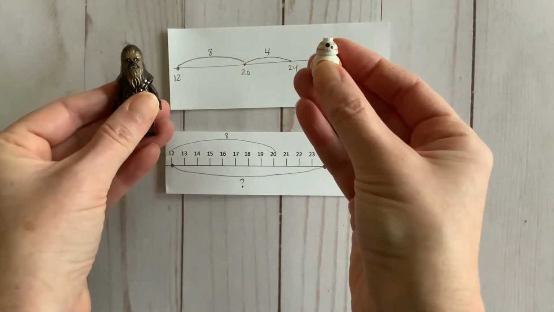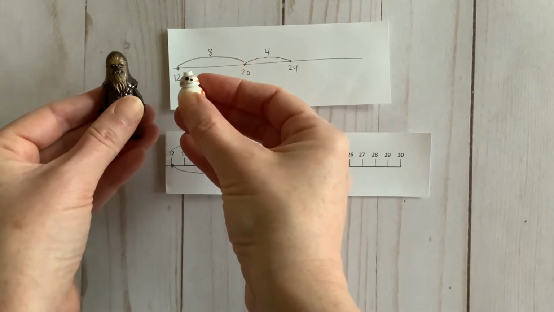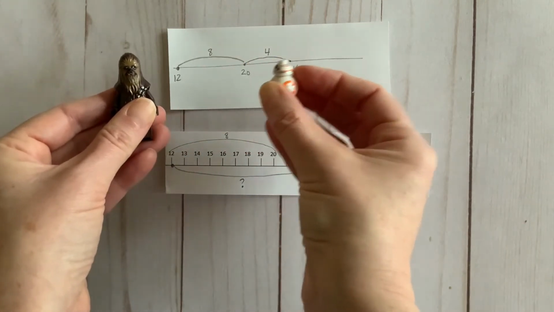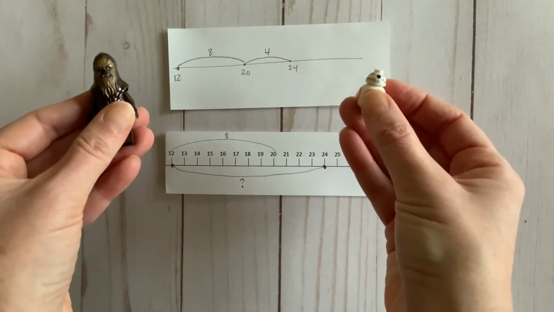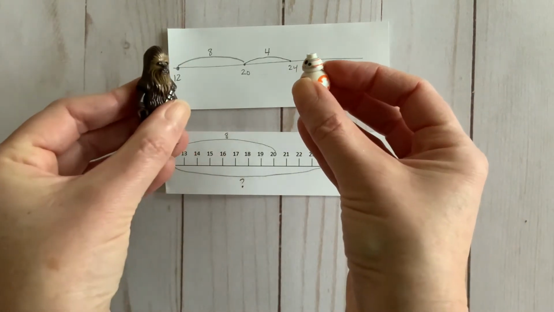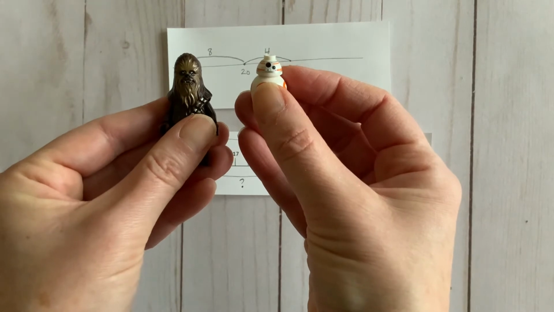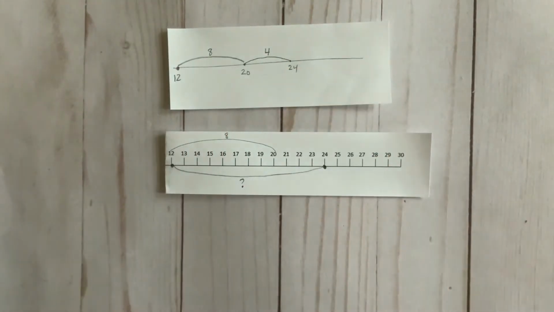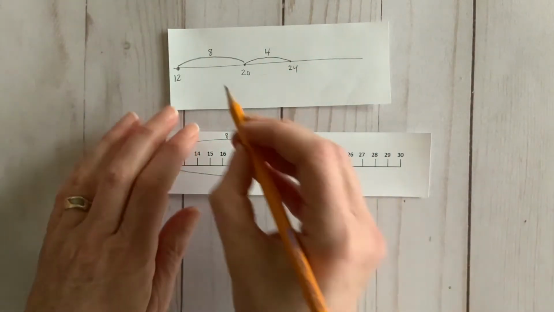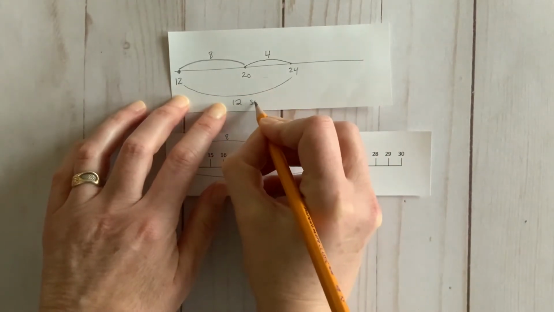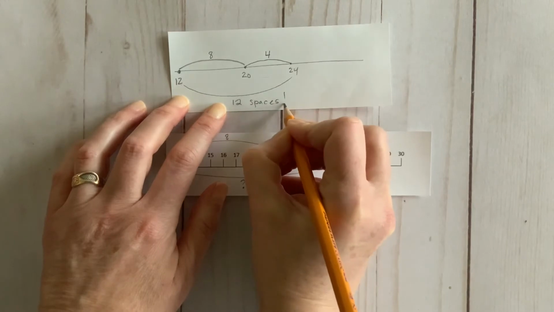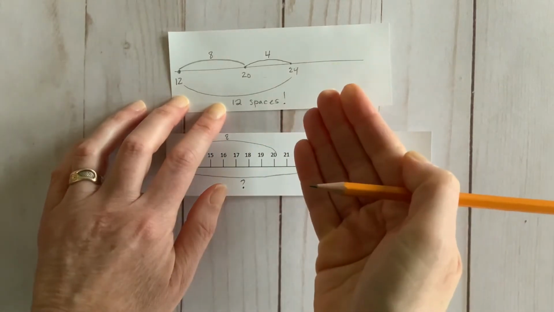So it looks like you jumped 8 spaces first and then another 4 spaces. All right, so that means that the difference between 12 and 24 is 8 and 4 make 12 spaces. Great job.